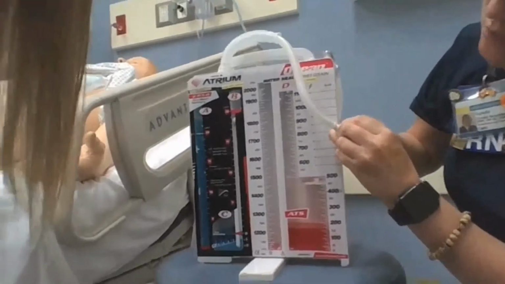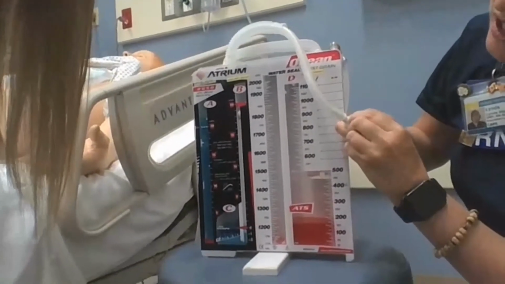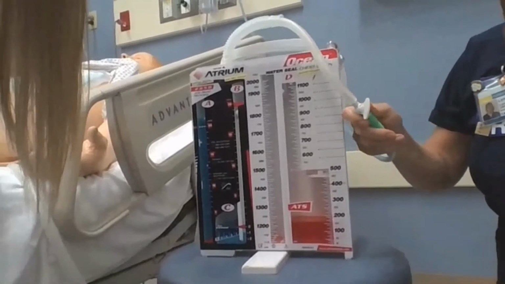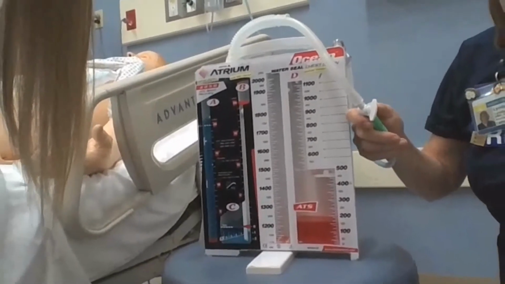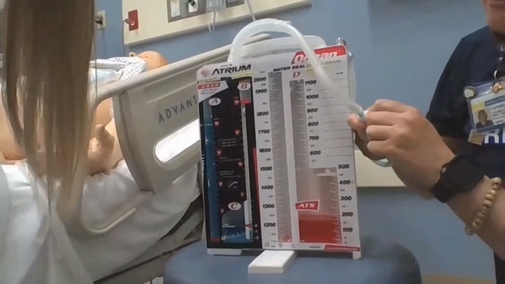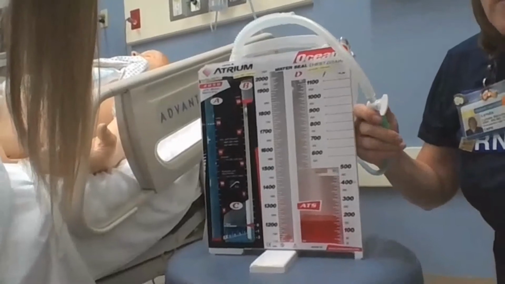Okay, so one of the questions you're going to get asked is, which do you think is pulling more fluid from my patient? Right now, with this amount of bubbling, or now with this much bubbling?